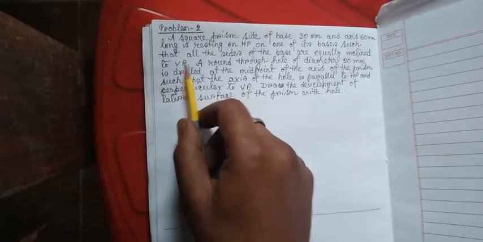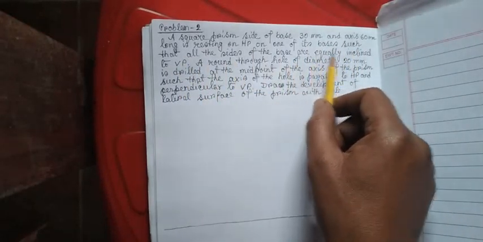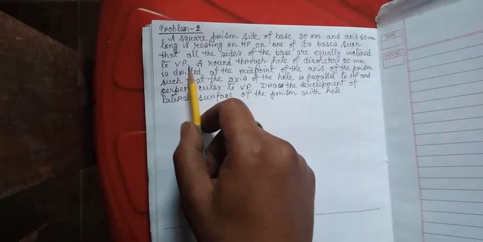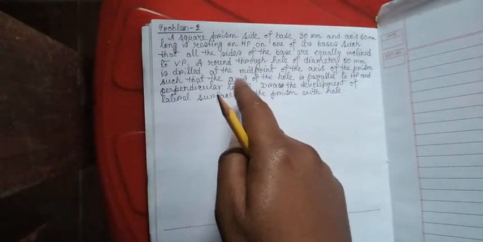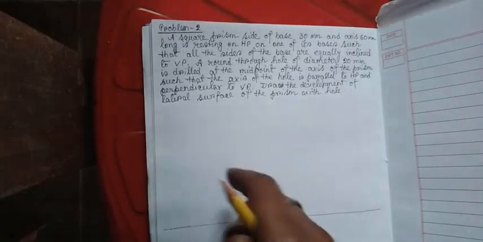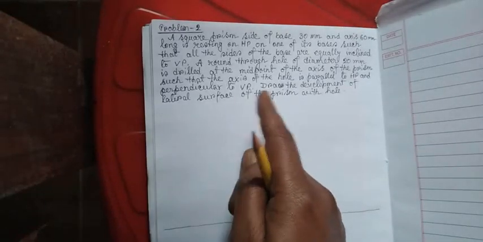It rests on HP on one of its bases such that all the sides of the base are equally inclined to VP, the vertical plane. It is in an inclined position, with all the sides of the base equally inclined to VP.